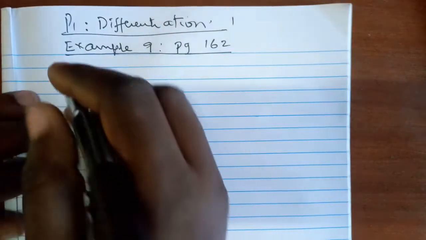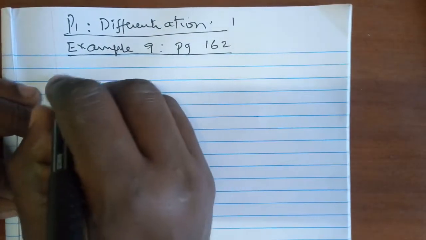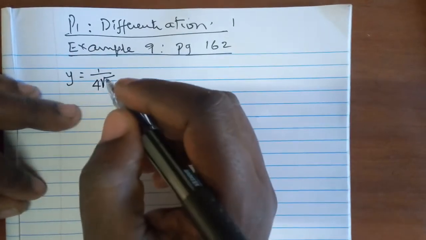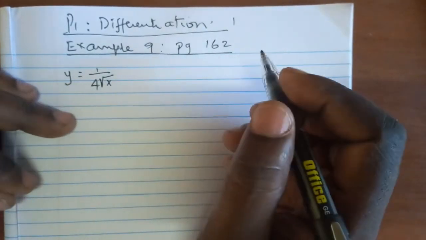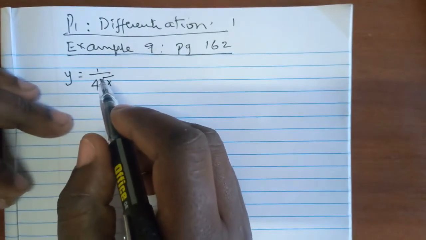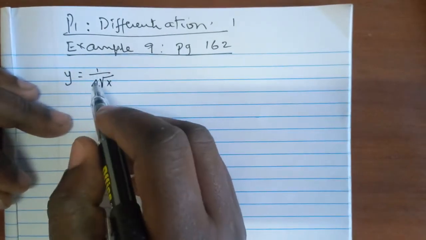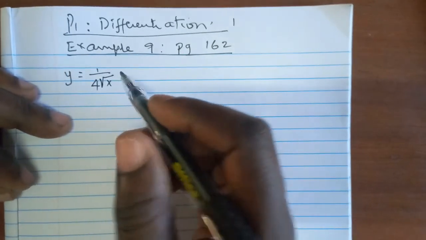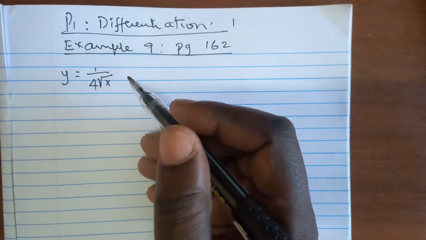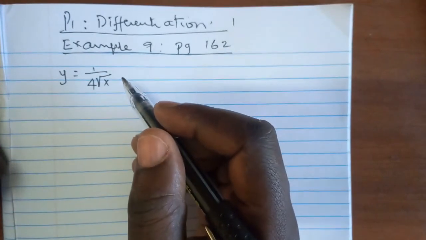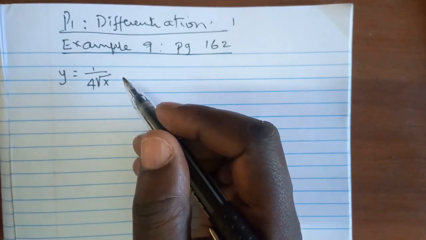Differentiating, we are told to talk about when y is equal to 1 over 4 root x. When you look at this function, x is at the denominator position, and at this level, we are not able to differentiate with respect to a variable at the denominator position.